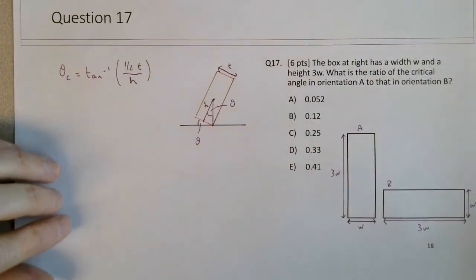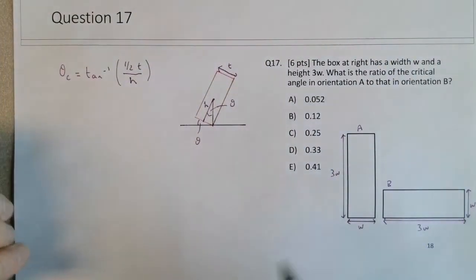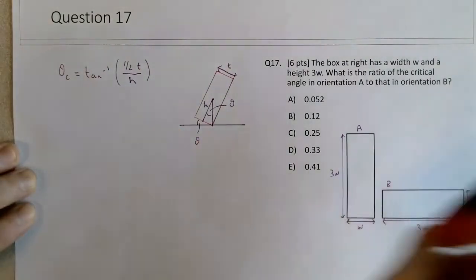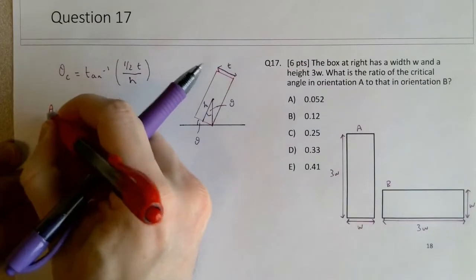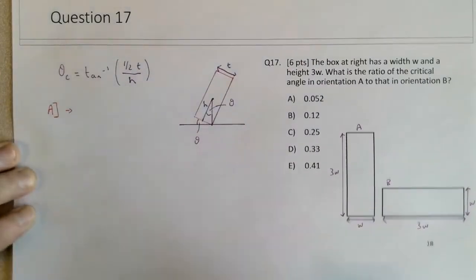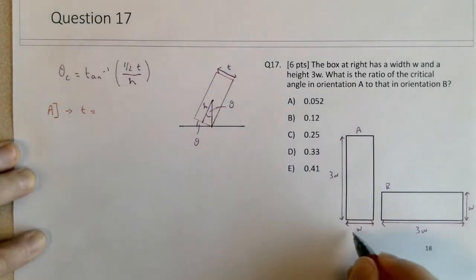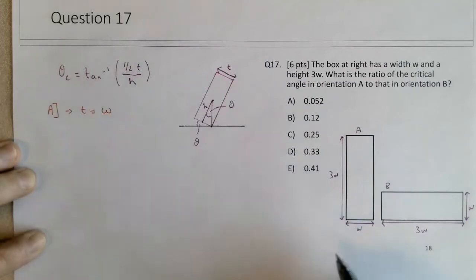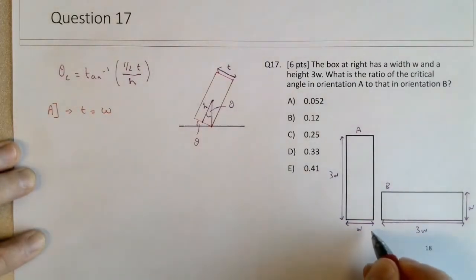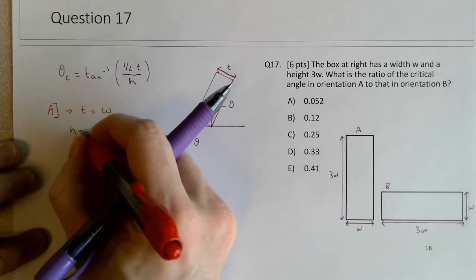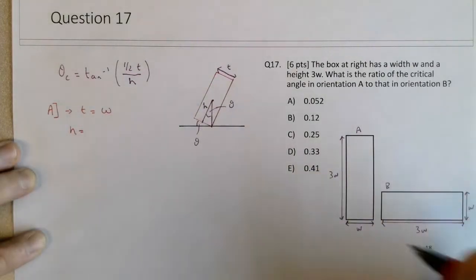So for orientation A, maybe I'll write this separately. For orientation A, the T in this example would be W, sorry. So the track width is the width of the actual object, and then H would be half the height, assuming that it's a uniform box.